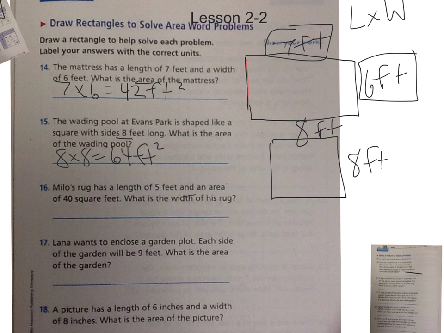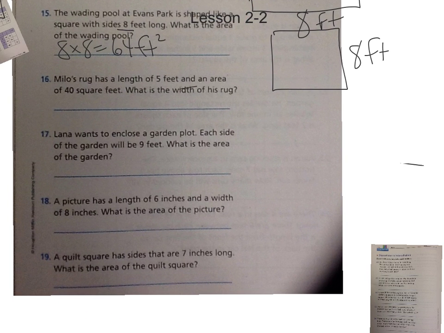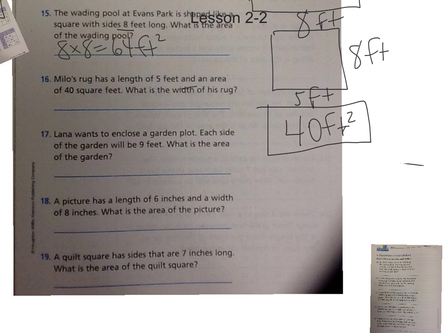All right, number 16. Milo's rug has a length of 5 feet and an area of 40 square feet. Okay, this is when they're going to try tricking you. What is the width? So they have a length of 5 feet, and then they tell you it's 40 square feet as an answer. So you need to figure out the width. And this should be pretty easy because 5 multiplied by something to get 40.